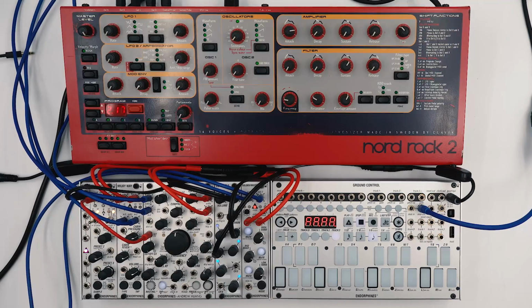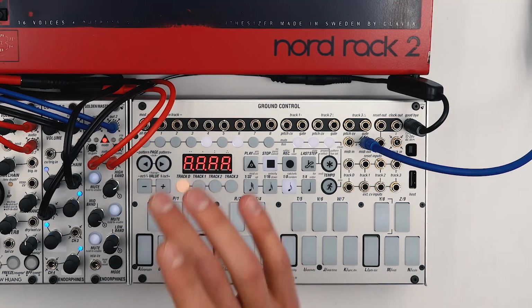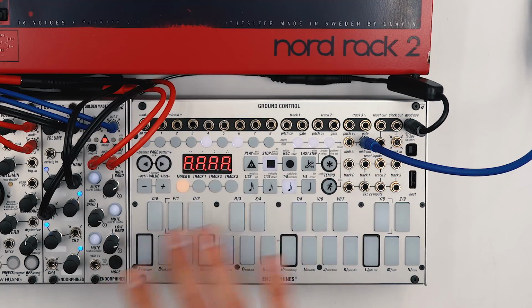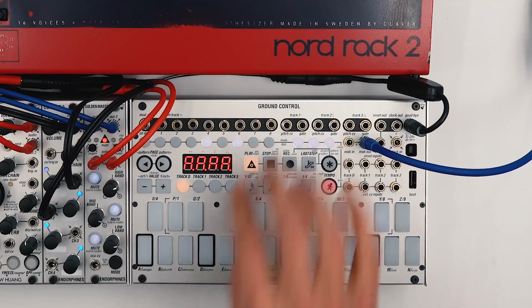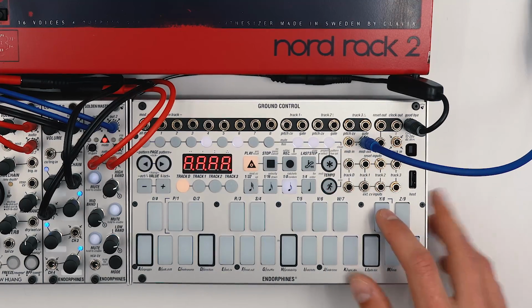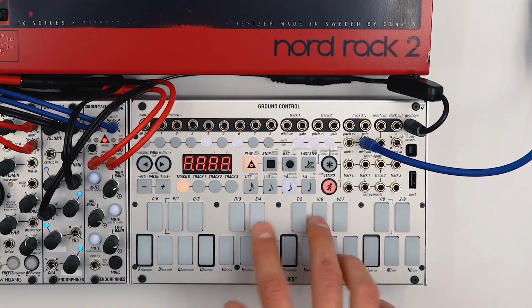Now that you understand how the setup works, let's create our sequences. So let's start by programming the drum pattern. I already have the kick pattern pre-recorded so we can keep track of the tempo, and so without further ado, let's start our sequence. On output 8, I have a snare, and I also have 2 hi-hats over here.